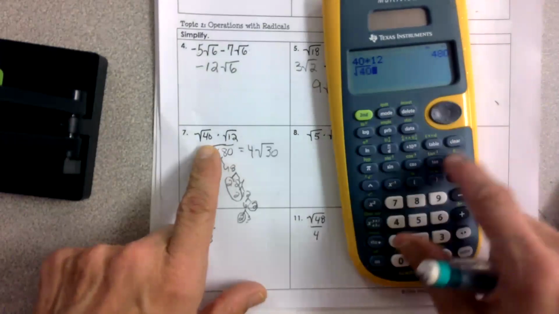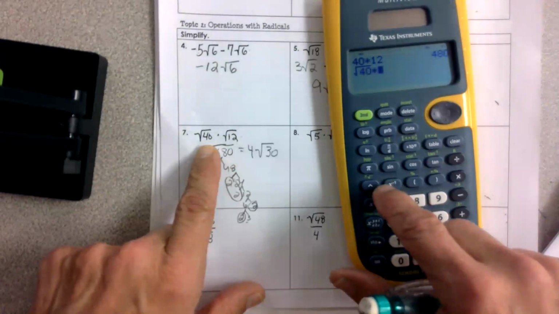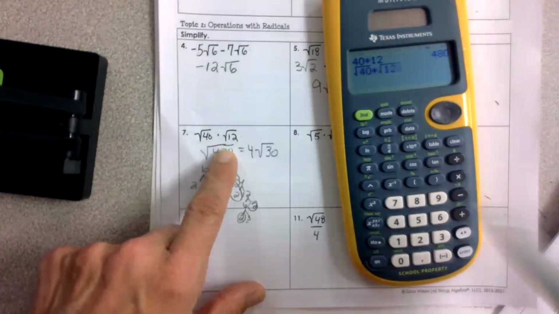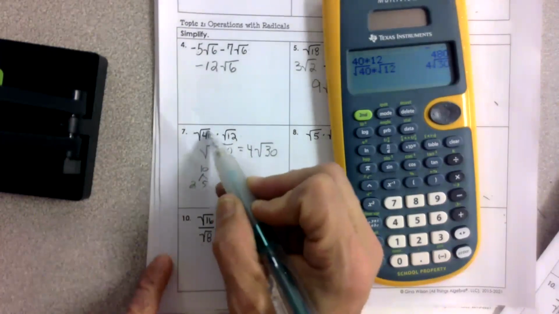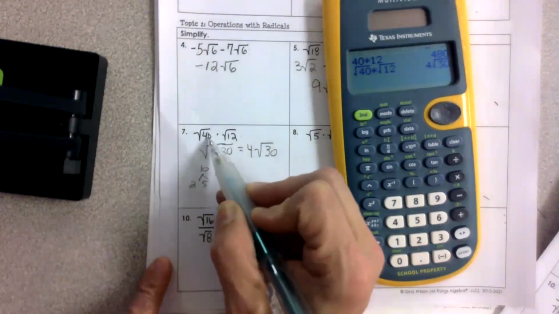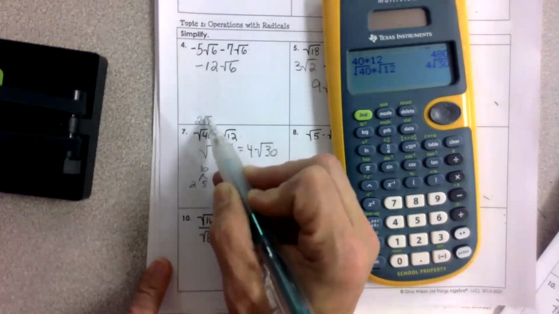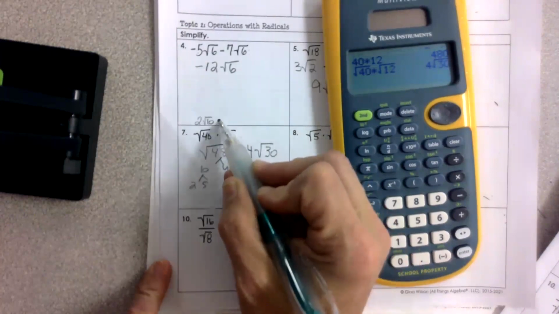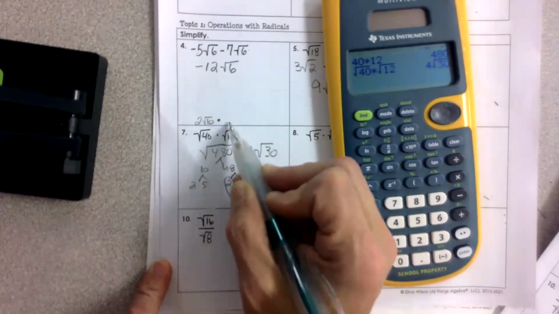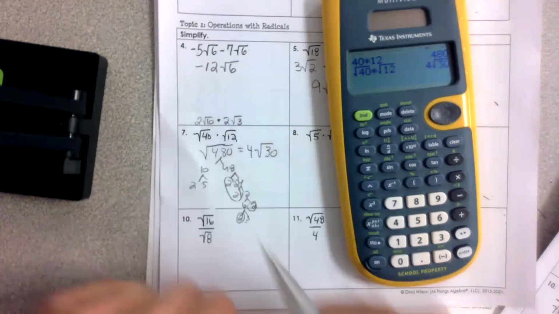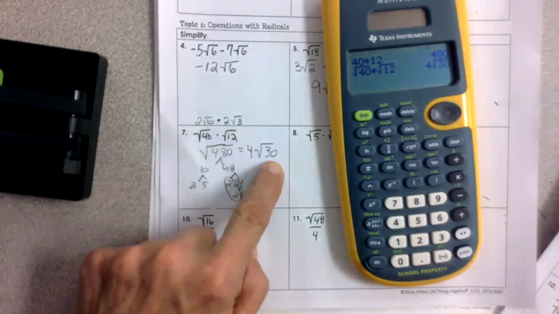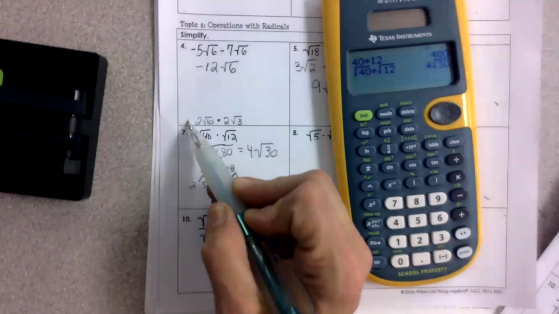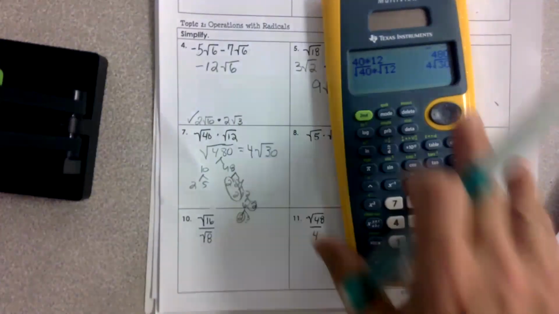Square root 40 times the square root of 12. 4 square root 30. You could have also done this way. 4 times 10 is 40. So that would be 2 square root 10. And then the square root of 12 is 4 times 3. That would be 2 square root 3. All right, now look, 2 times 2 is 4. 10 times 3 is 30. That would have been the easiest way to do it if you were working it out.